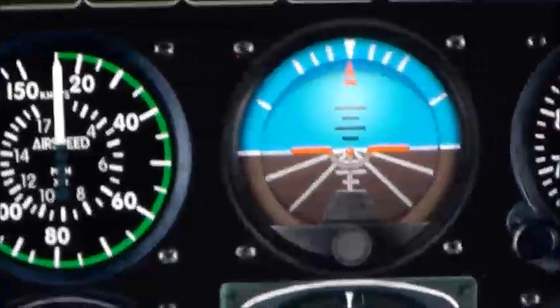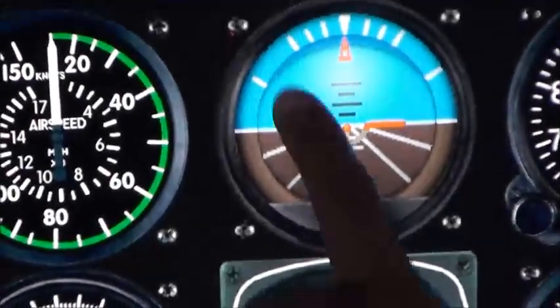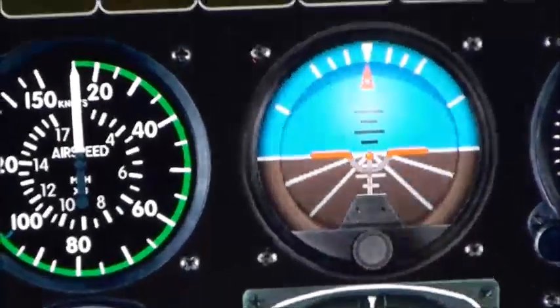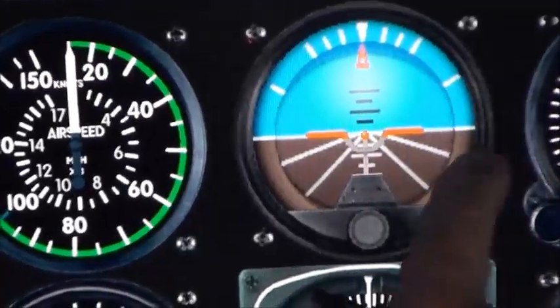Bank angles must be minimally identified at wings level, 10, 20, 30, and 60 degrees. Here we have 0, 10, 20, 30, 60, and 90.